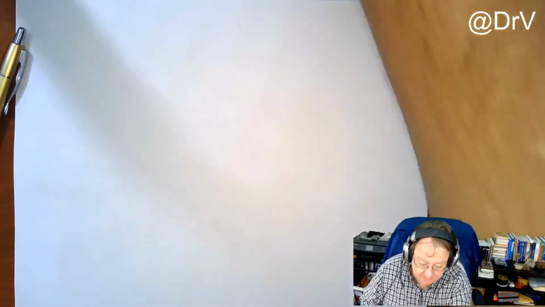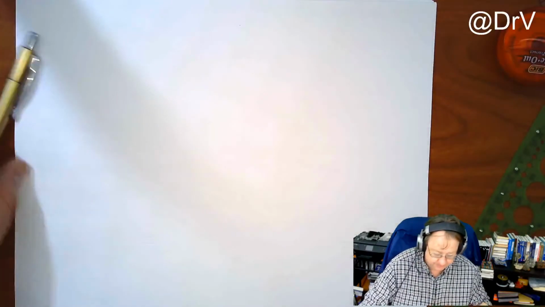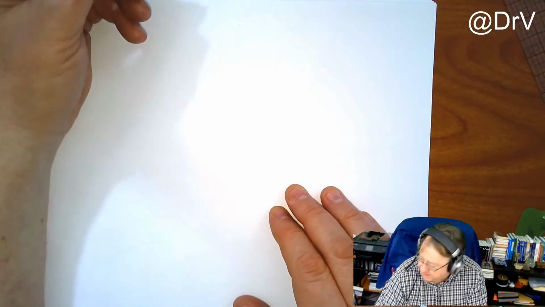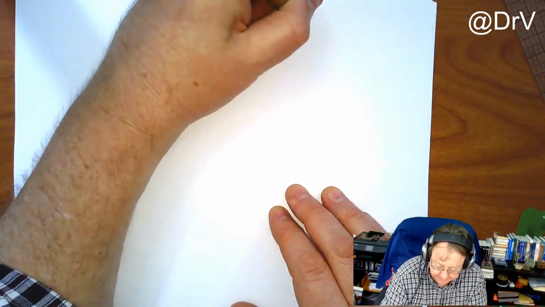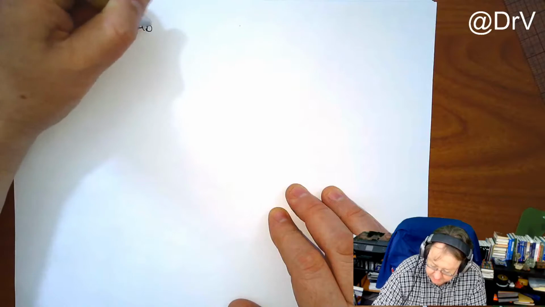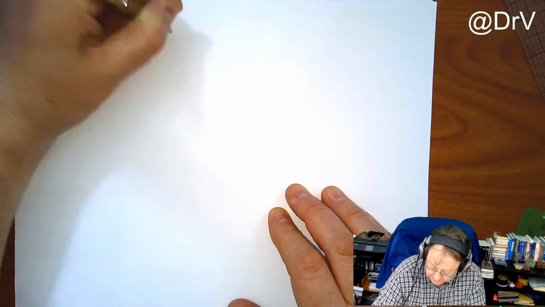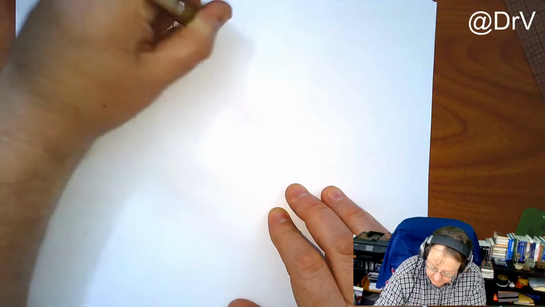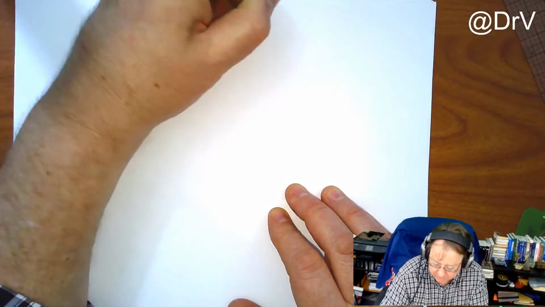Now, there's another type of conversion, and we'll be going over that right now. And that is the absolute format and the quadrant format.